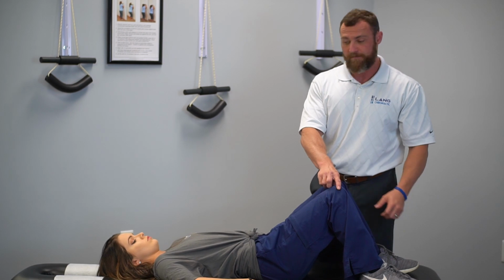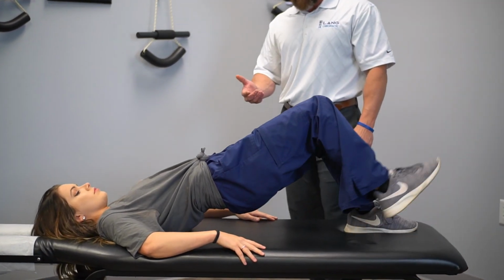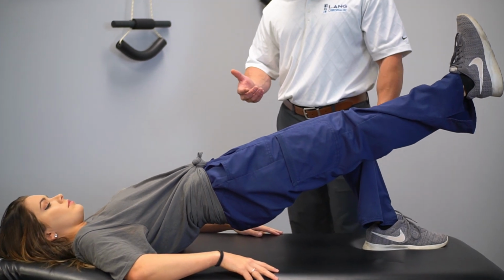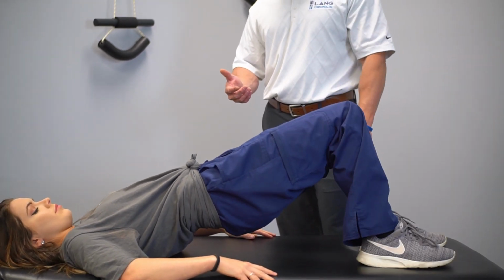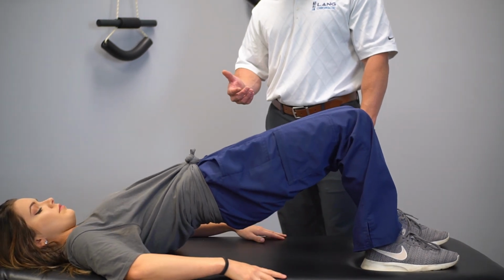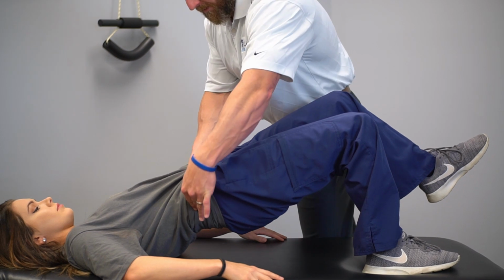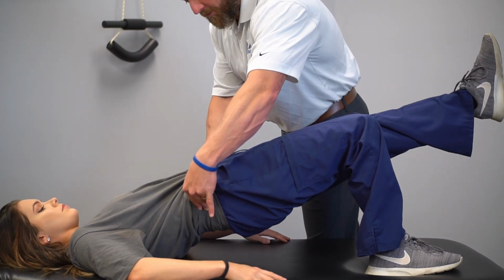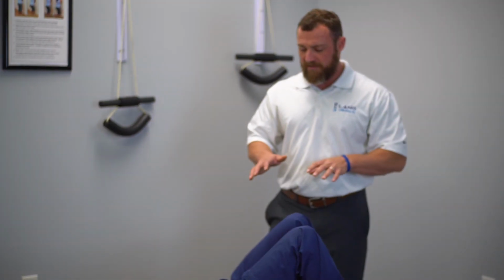Okay, let's do it one more time, Lindsay. We'll come up. Here we go. And you hold it for a few seconds and then you're back down. Let's do the other leg. Bridge up, extend out, hold. Remember, don't let any of this move, so no tilting, no dropping or sinking, okay? And come down.